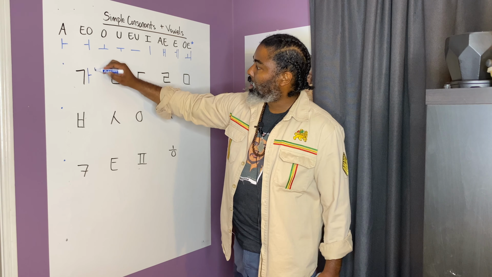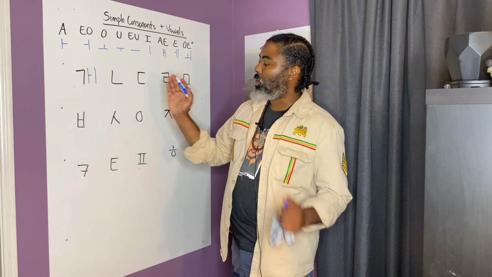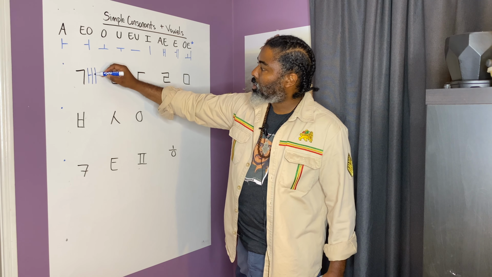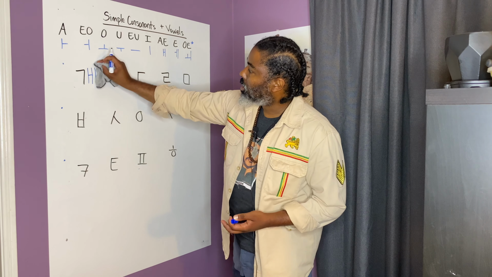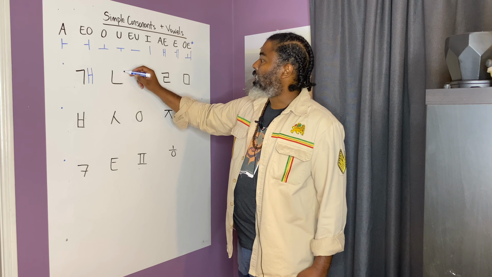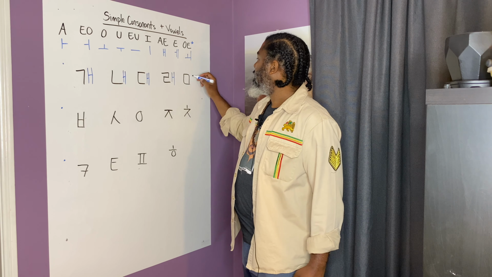It's like this and like this, A, E. But we don't write it like that. We combine them. We bring this line over and make them connect, exactly like an H. So there we go.